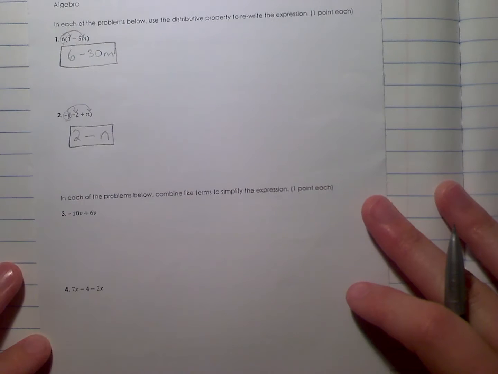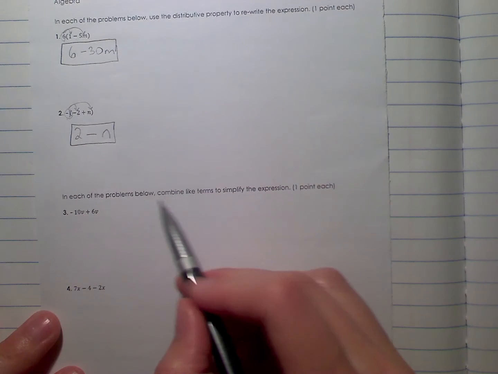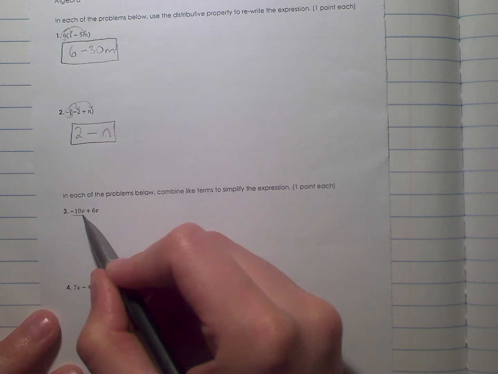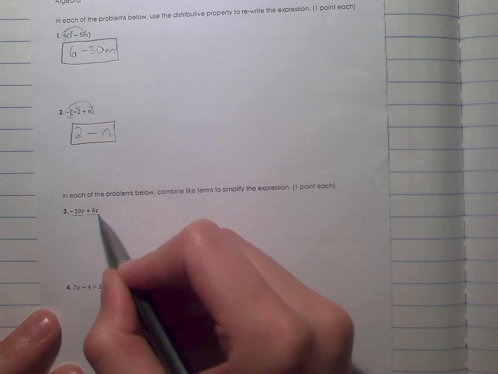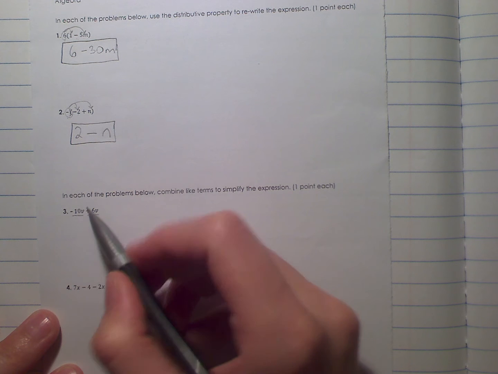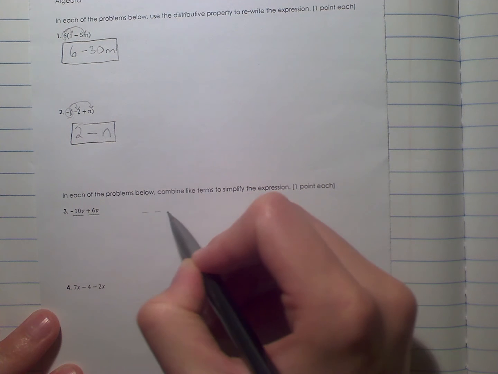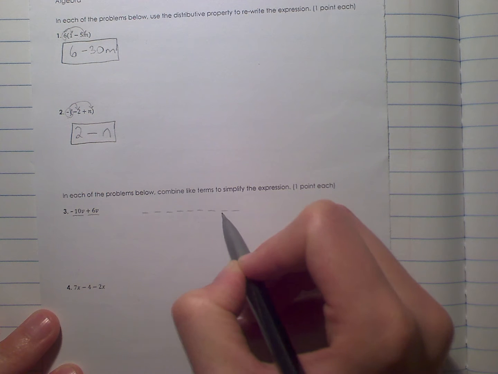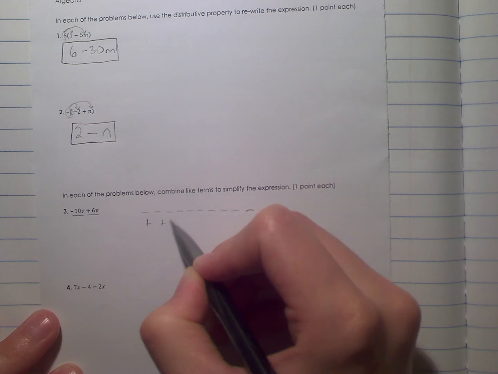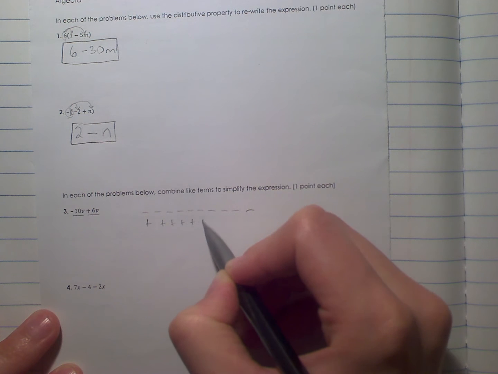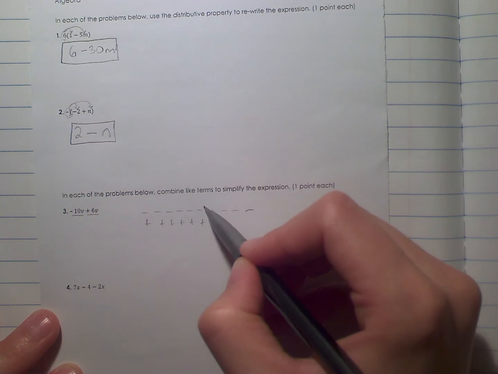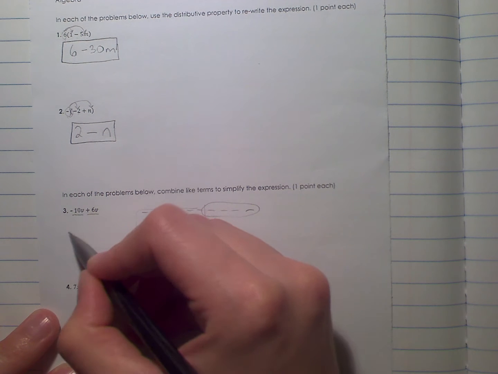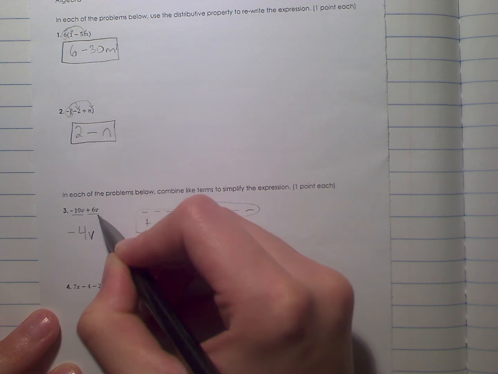Number 3. In each of the problems below, combine like terms to simplify the expression. So here I have negative 10v and I have a positive 6v. These are like terms. I'm going to combine them. Right? I have a negative 10 and a positive 6. So I know some of you are past this, right? But we're just visualizing. These are all going to cancel. I'm left with negative 4. Negative 4v.